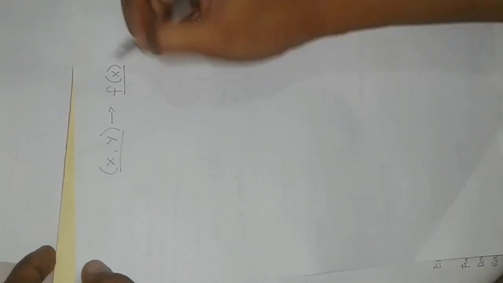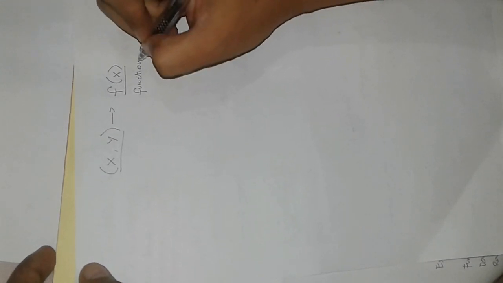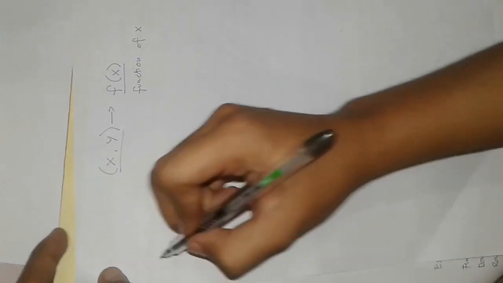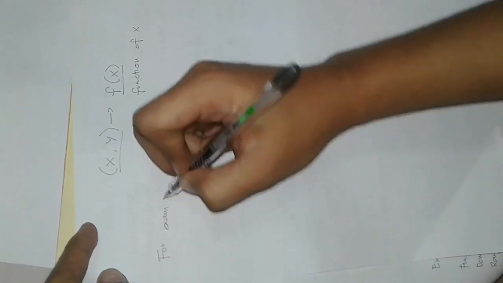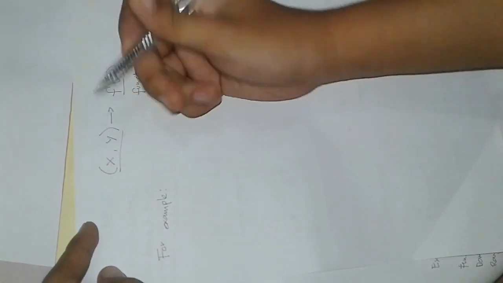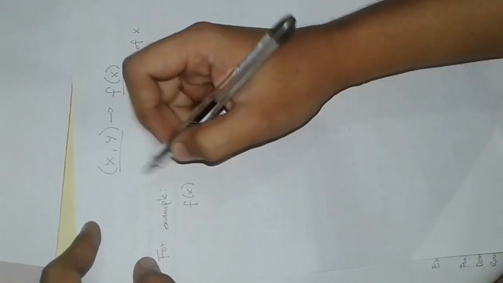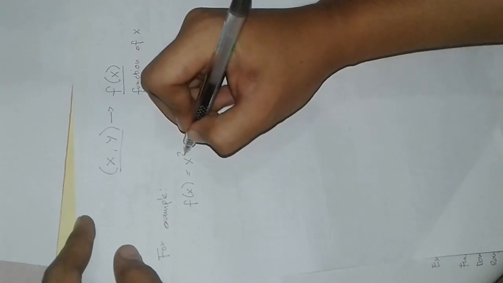This means the function of x. For example, f of x is equal to x squared minus 6.